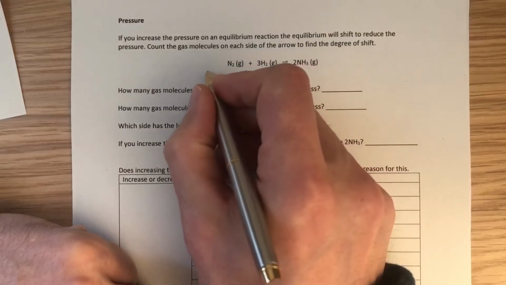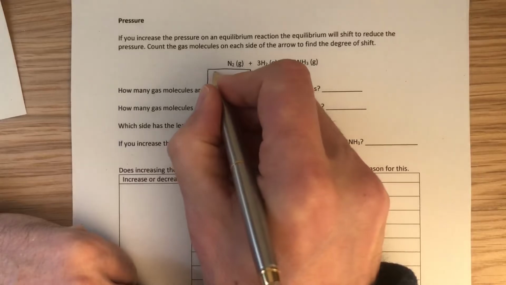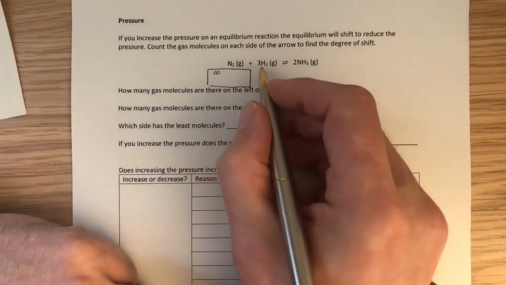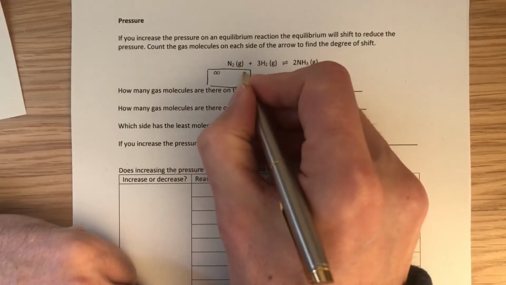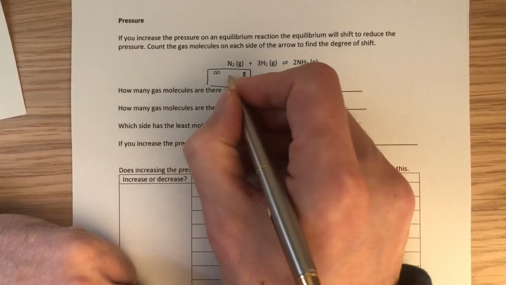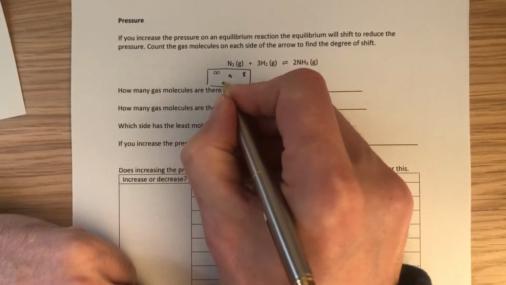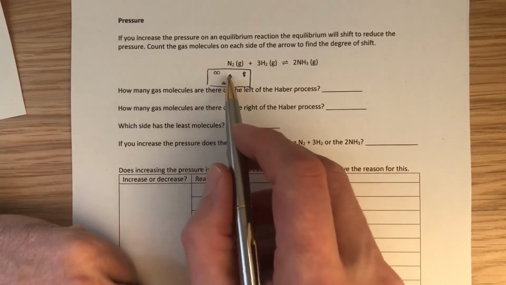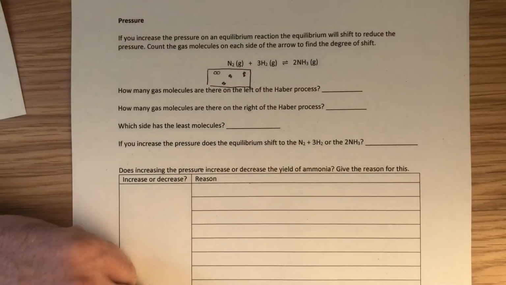So if we had a box on the left-hand side of the equation here, it's going to have one nitrogen molecule in it. And we've got 3 hydrogen molecules. There's 1, there's 2, and there's 3. So in this box on the left of the equation, I've got 1, 2, 3, 4 gas molecules. Now, when I often ask this question to a class, some hands will go up and somebody will say 8.